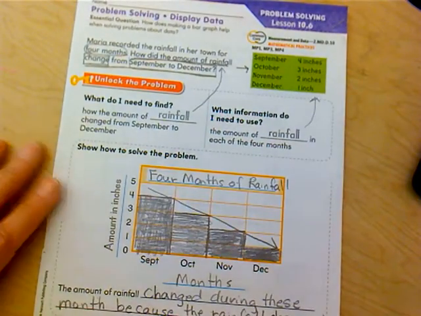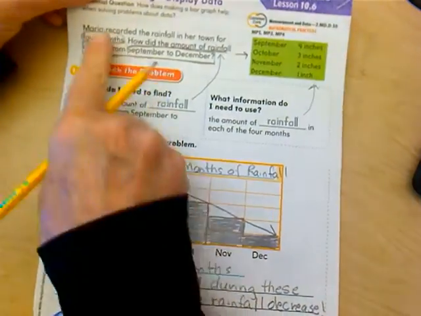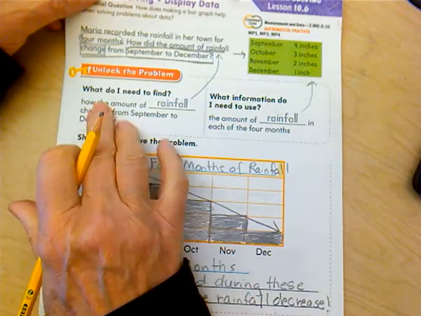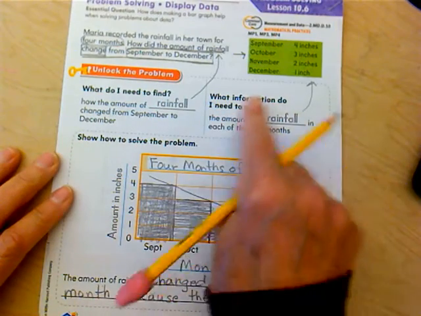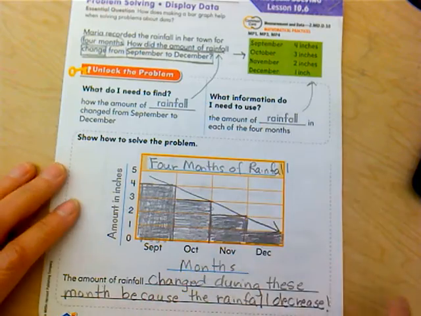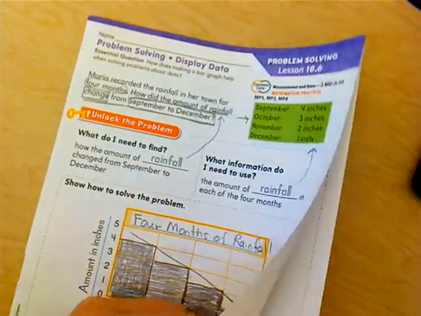So that is how you are going to proceed as you look at a word problem. Think about what you need to find. That's always your underlined question. And what information are you going to need to be able to solve that problem? So your job then, now, is to move on.